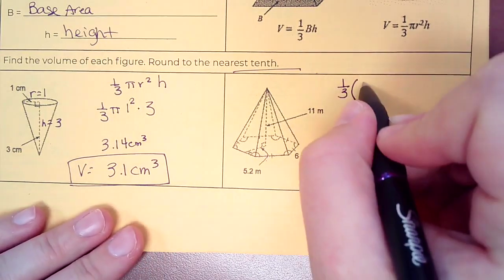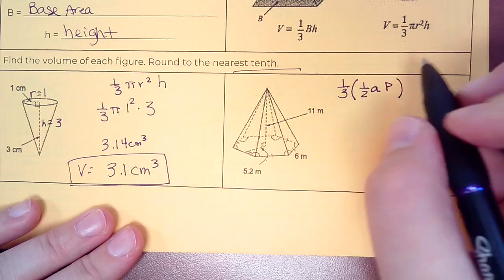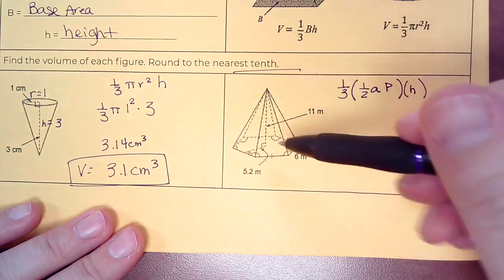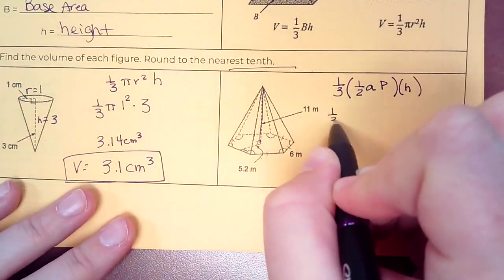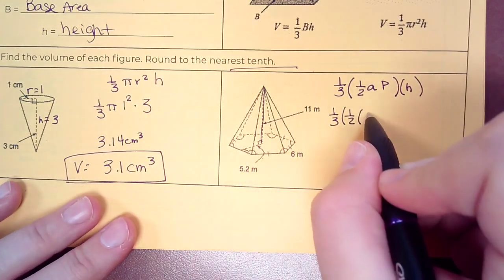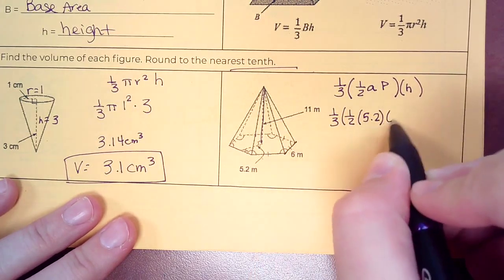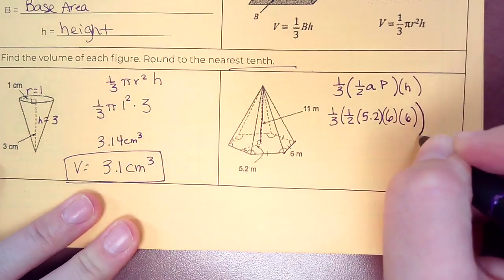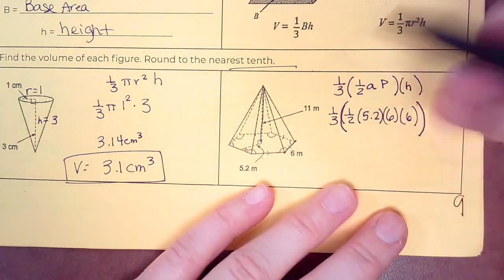So the base area is 1/2 times apothem times perimeter, times the height, which is right here, and that's 11. So we'll have 1/3 times 1/2 times the apothem, which is 5.2, times perimeter, so each side is 6, and there are 6 sides. I think I need another parenthesis here, close that all in, and then times the height, which is 11.